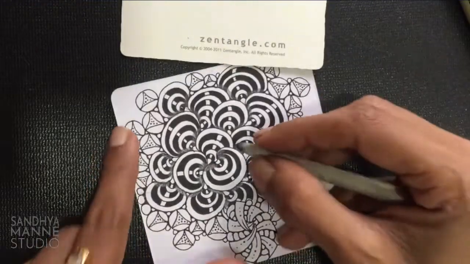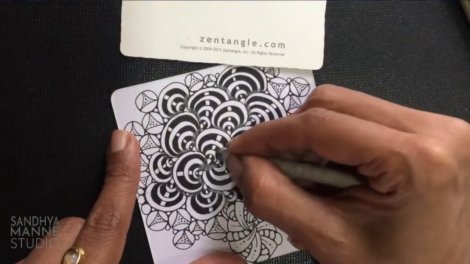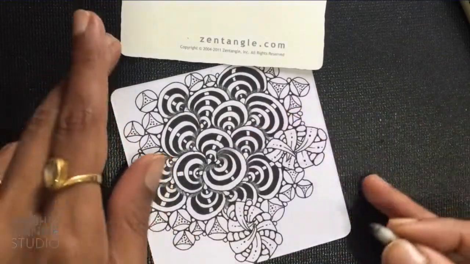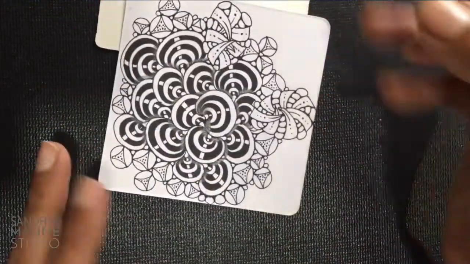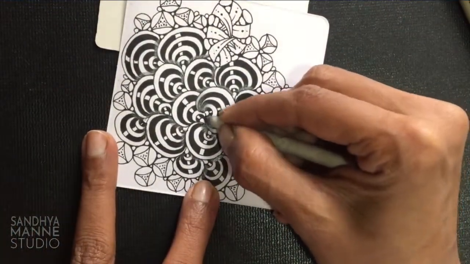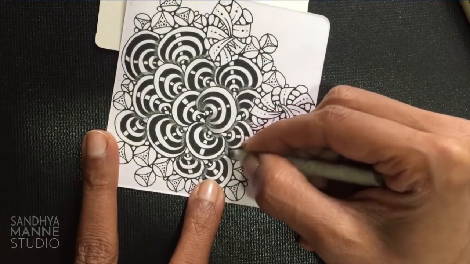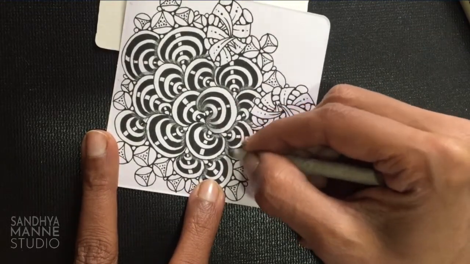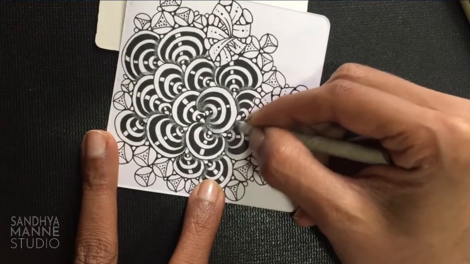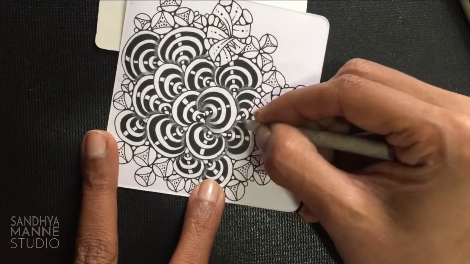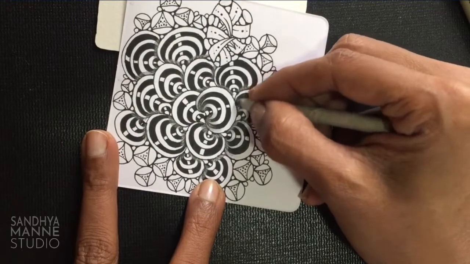Okay, so I'm going to blend this like that. Okay, just like that. And be gentle, as I said, while using your blender on the blacks. If you press too hard, it might rip your paper off.